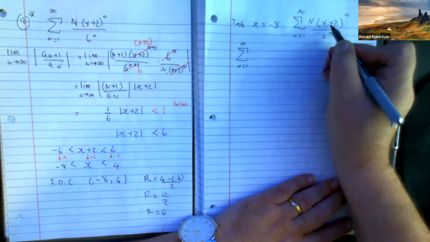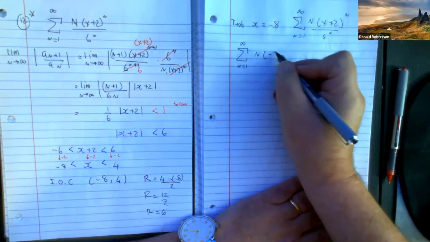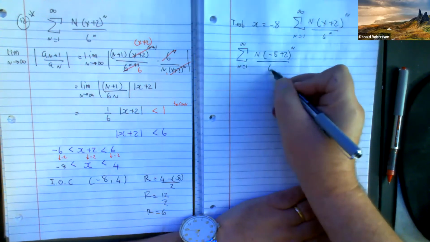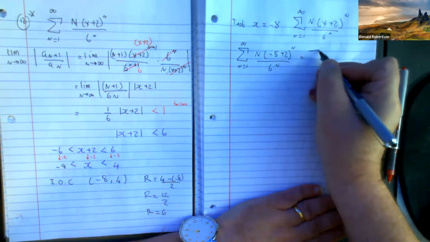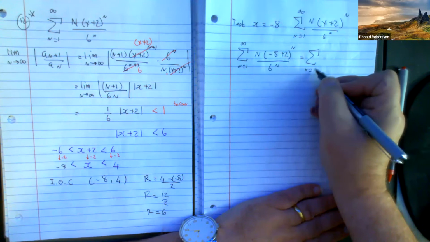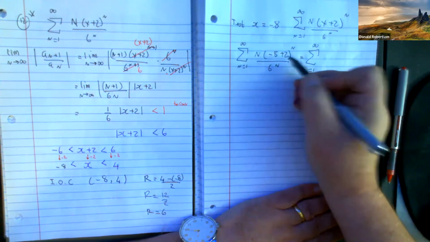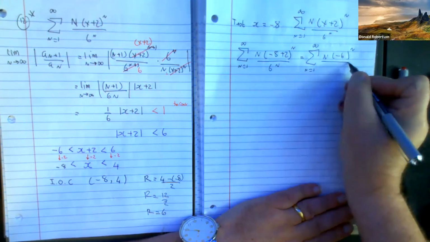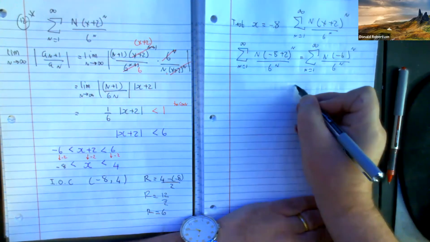And I'm plugging -8 in here. So -8 add 2, to the power of n, over 6 to the n. -8 add 2 is -6 to the n over 6 to the n.